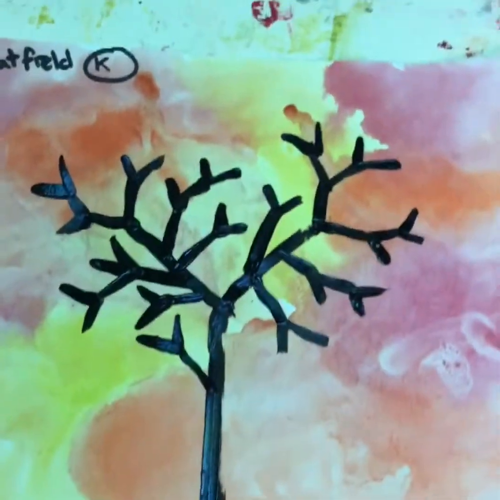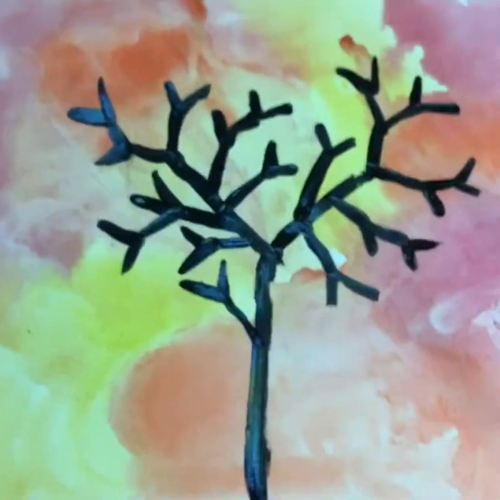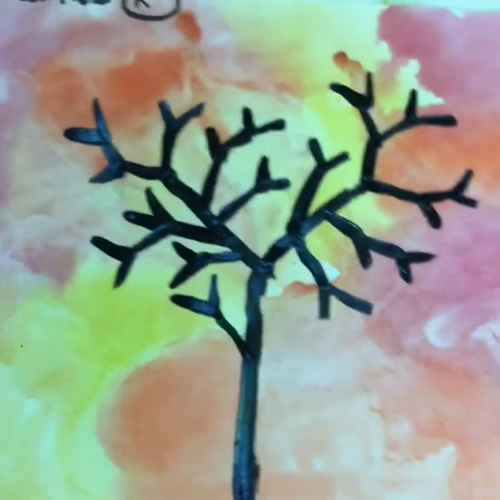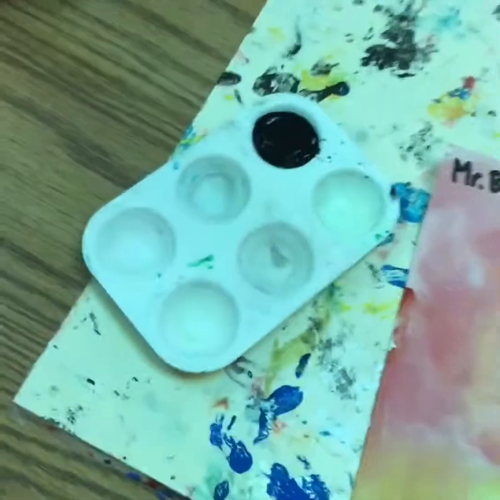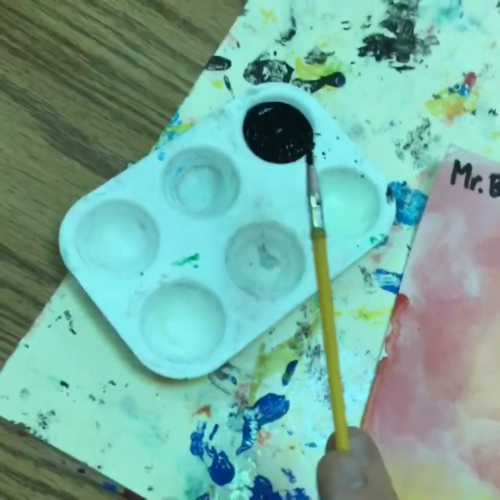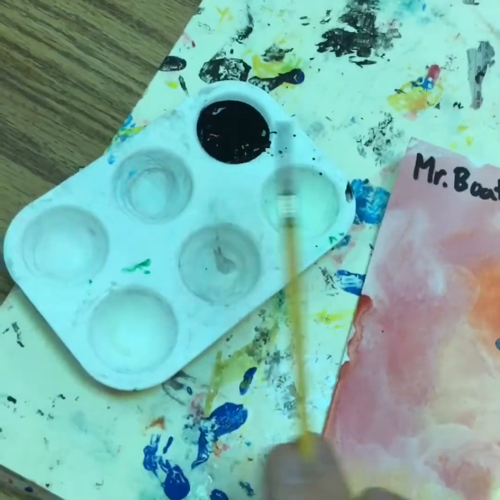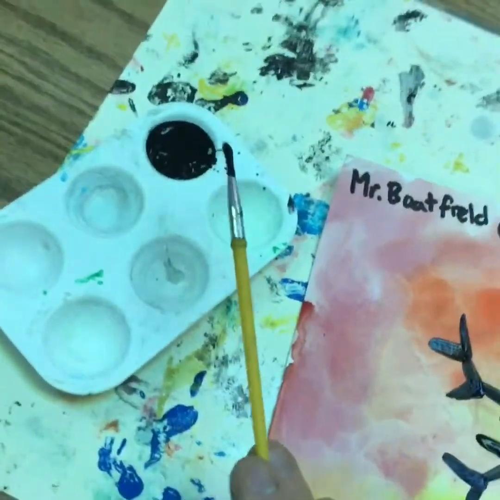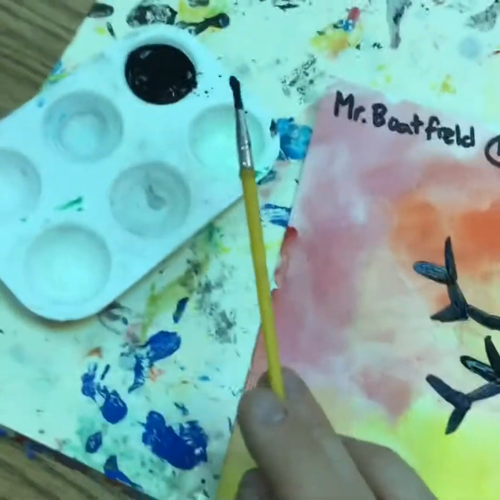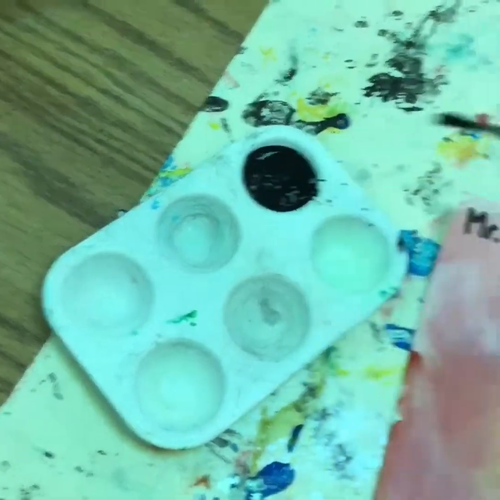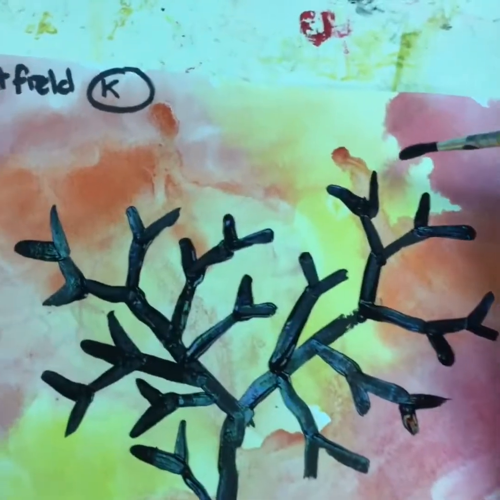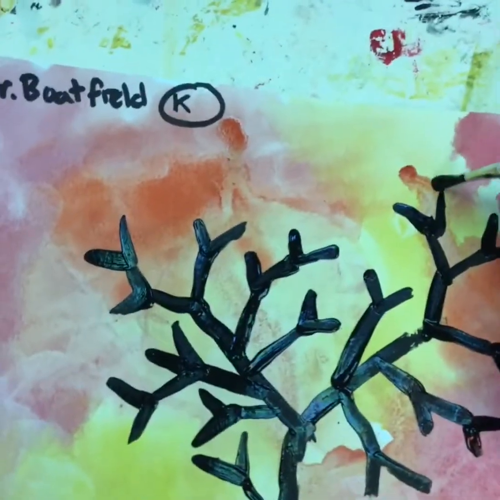There we go. Now I finished my branches. What do I need next? I hope you said leaves. We need some leaves. Now, just by the way, you're sharing this with your partner. I'm gonna fill it up, but once you're out, you're out. I may not be able to give you more paint. We'll see how much time we have left. But what you're gonna do is go back into that black paint and give your leaves, the end of the branches, little kisses.